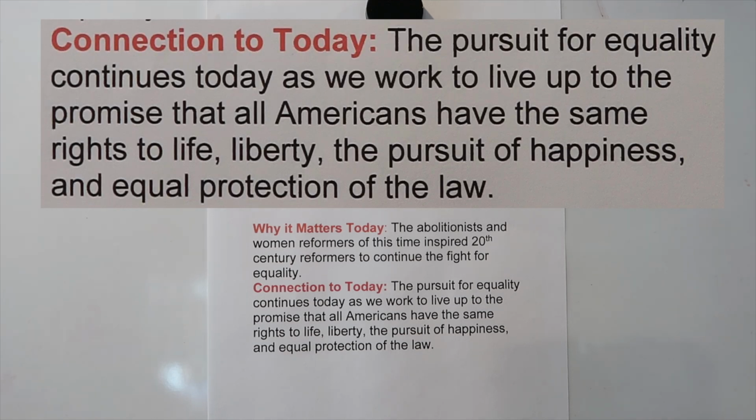The connection to today: the pursuit for equality continues today as we work to live up to the promise that all Americans have the same rights to life, liberty, and the pursuit of happiness, as well as equal protection of the law.